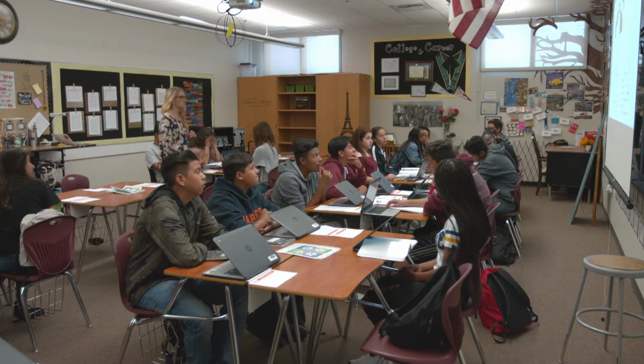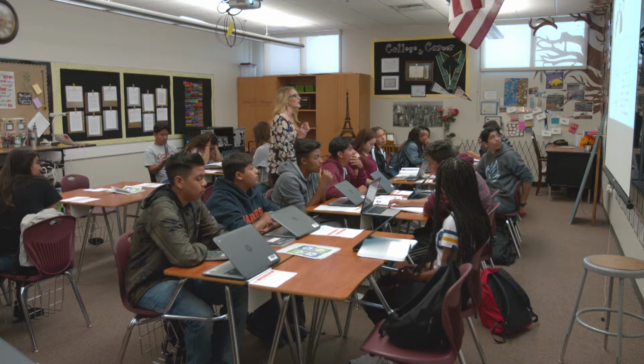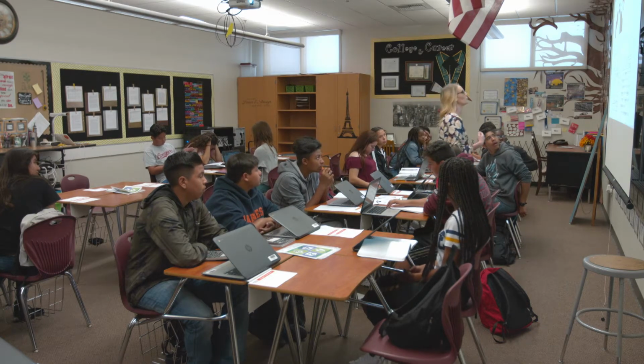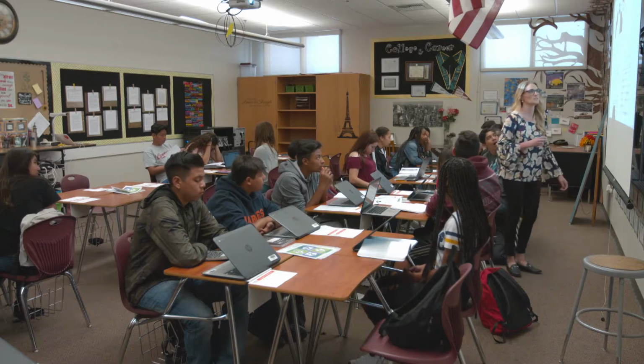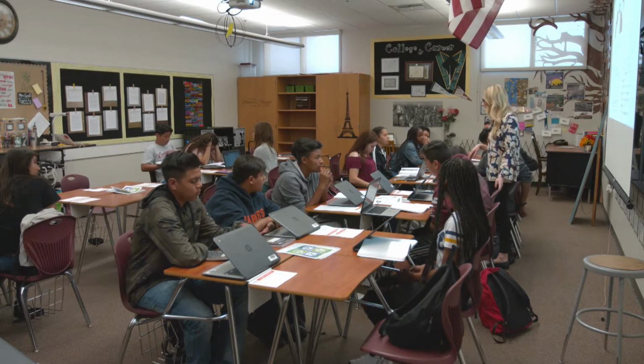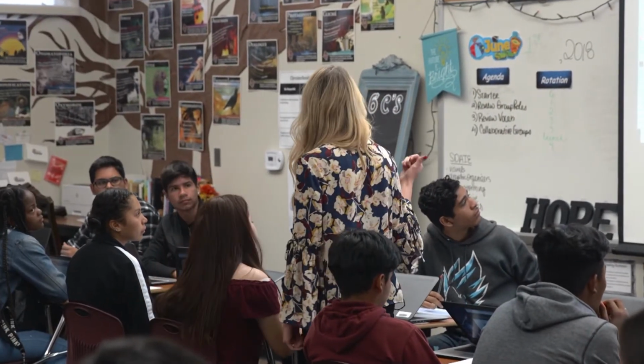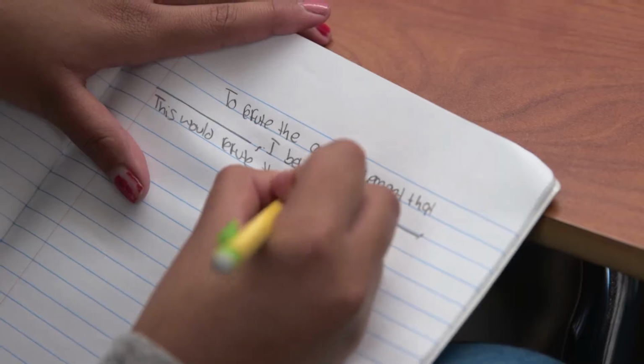Right? I have sentence stems. It says, to refute the counter argument, which is blank, I believe blank. This would refute the counter argument because. So what I would like you to do is prepare for sharing out with your groups, and I would like you to write this in your composition notebooks.